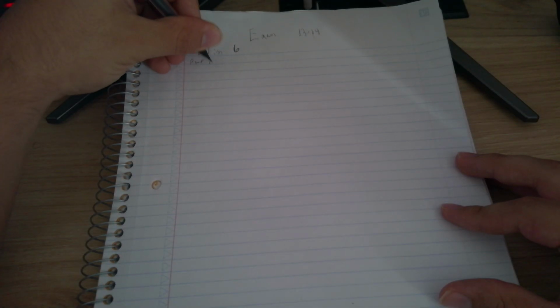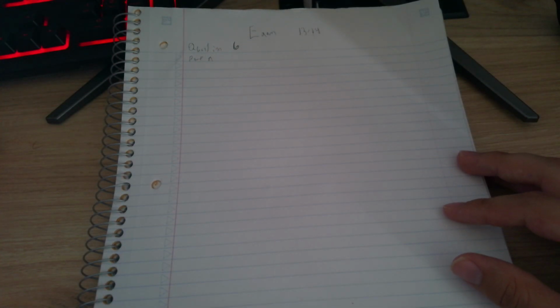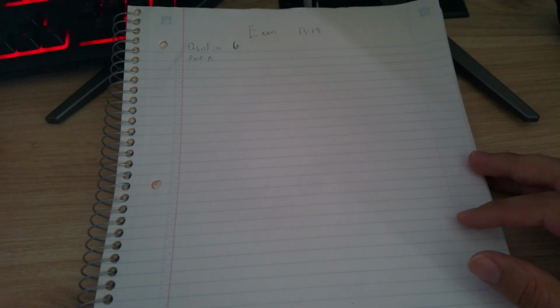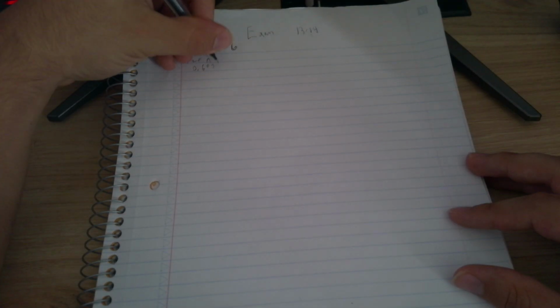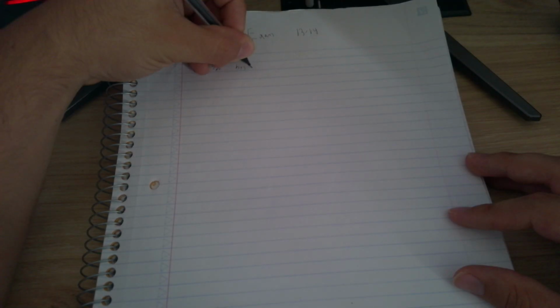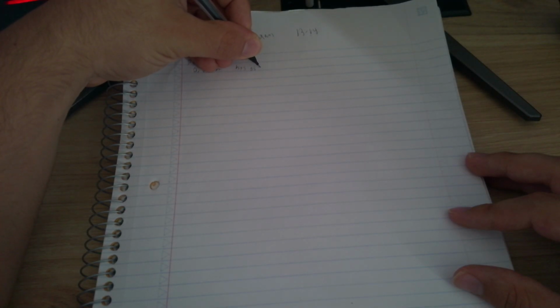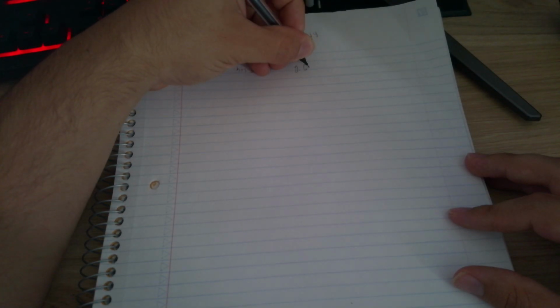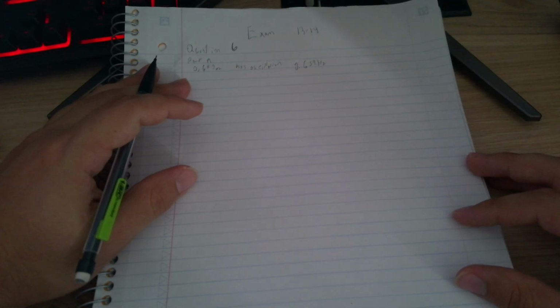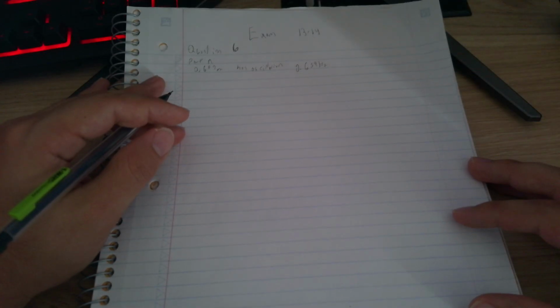it's saying that on an alien planet, a simple pendulum of a length of 0.600 meters has an oscillation at a frequency of 0.659 hertz. So we have to find the period of the pendulum.